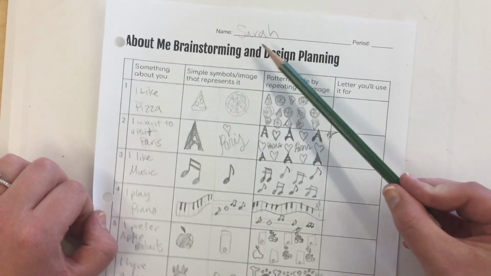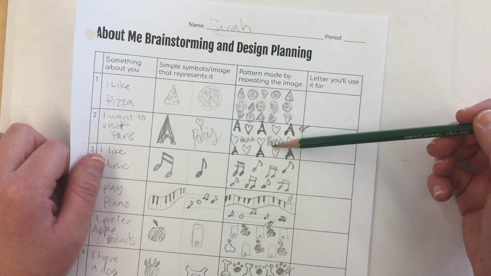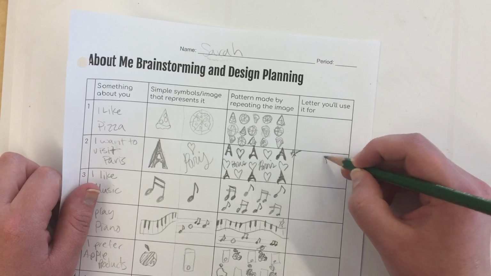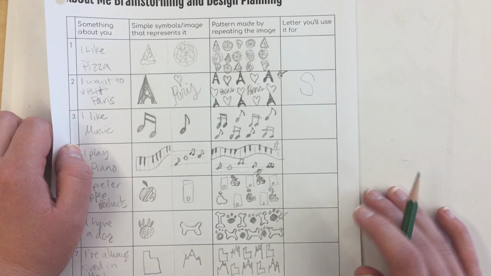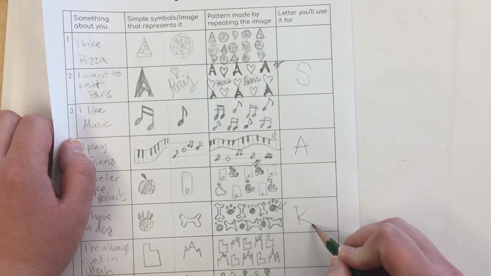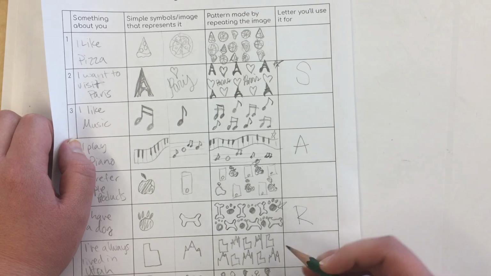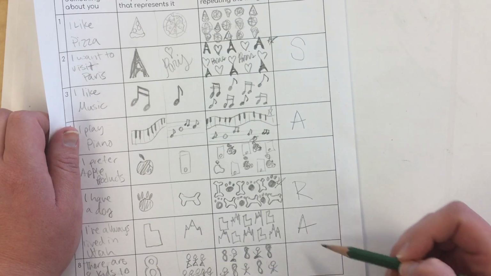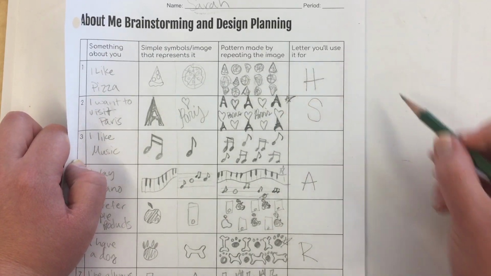So then I'm going to look at the name that I'm doing. So I'm doing the name Sarah and figure out which pattern do I want to go in that letter. And since this Paris one is my favorite, I'm going to do that as my first letter. So that one I'm going to put in the letter S. Then maybe I'll do this music one as A, the dog one as R, and then maybe I'll do this mountain one as my other A. I didn't really like how this one turned out, so I'm not going to do that one. And then I'm going to do maybe my pizza one as my H.